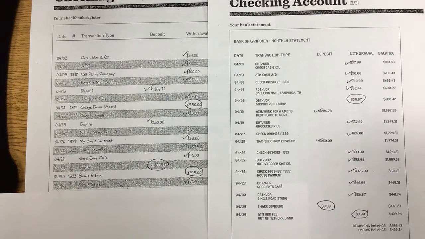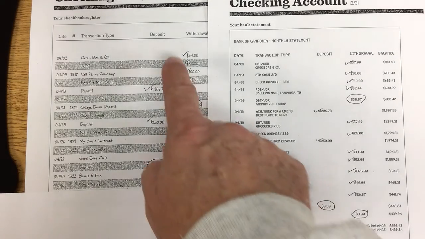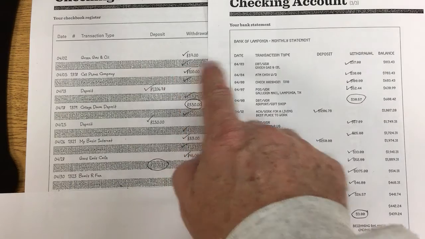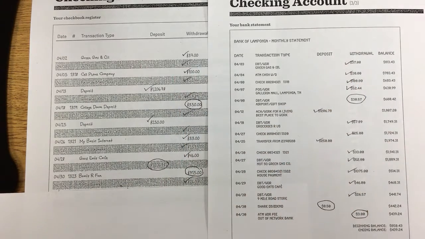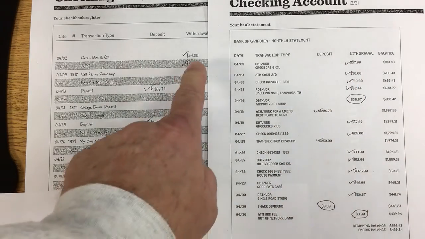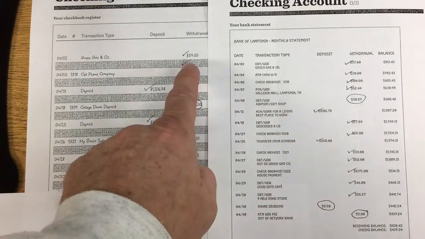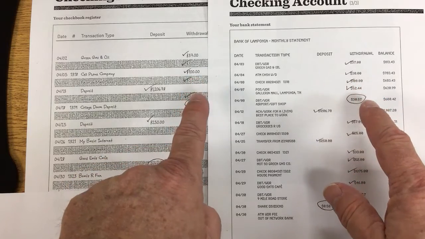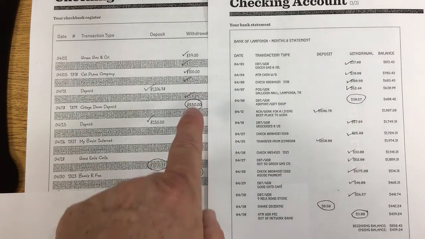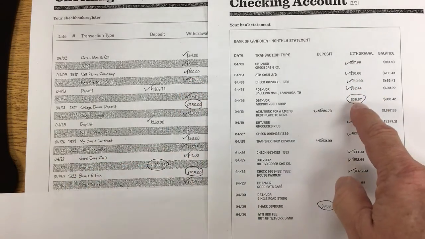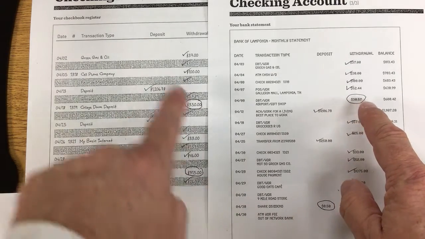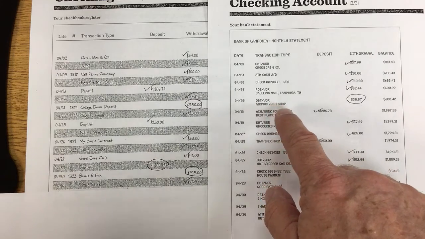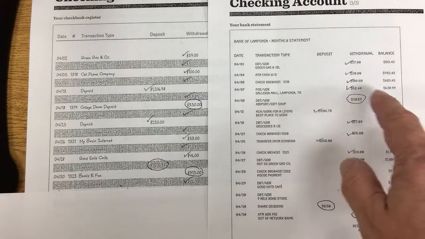Step number one, you can see that I have already done, and that is to go through and compare your check register to the bank statement and put a check mark by the item that is on both documents. So this $37 is on both, so I check mark it. $30 is on both, I check mark it. $100 is on both, check mark it. I get down here and I see that this $30.57 is not over here on the check register. That's a debit card at the airport gift shop. I forgot to write it down on my check register, so I circle that.